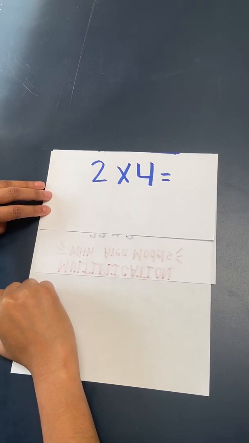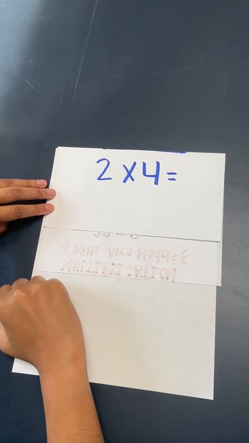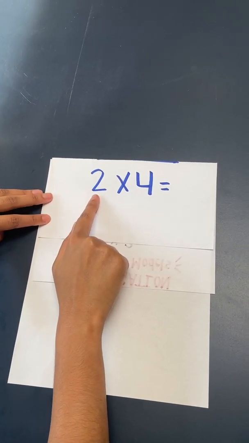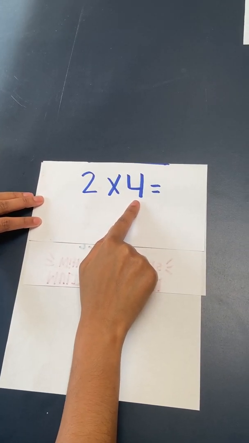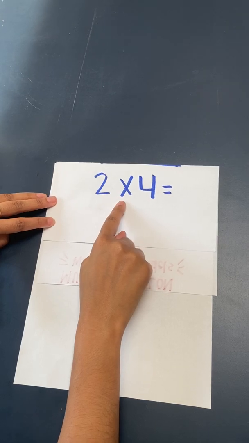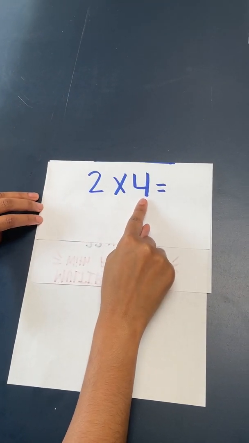Hi friends, in this video we're going to talk about multiplication. So before we look at some of our bigger numbers, I just want to look at this problem right here. And I have 2 times 4. Now remember, this symbol for multiplication means groups of. So I have 2 groups of 4.